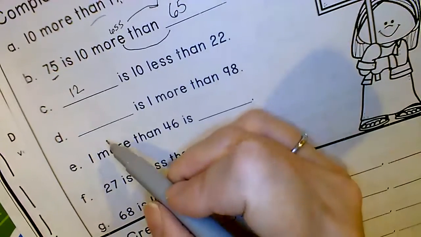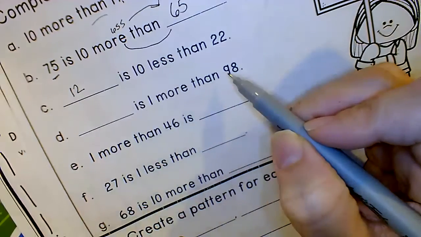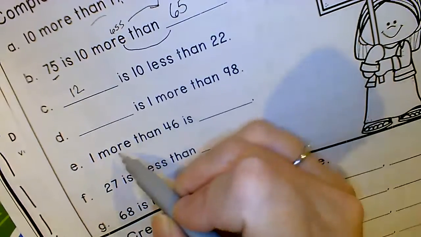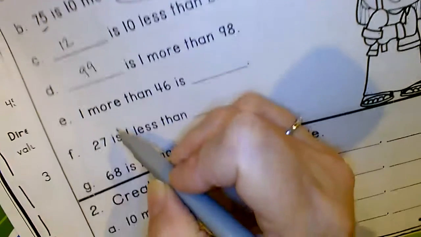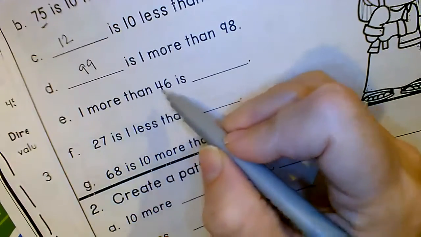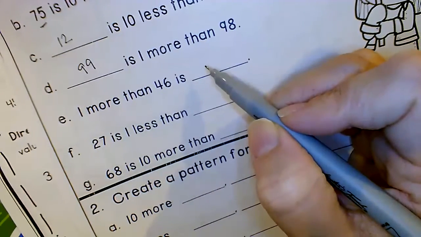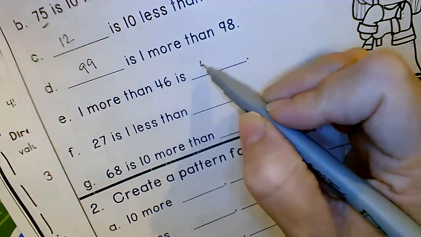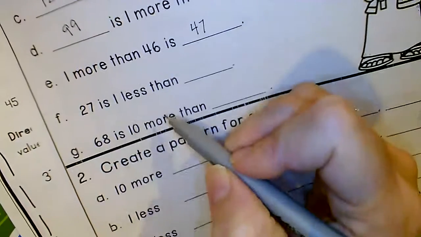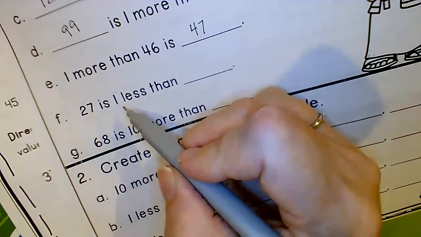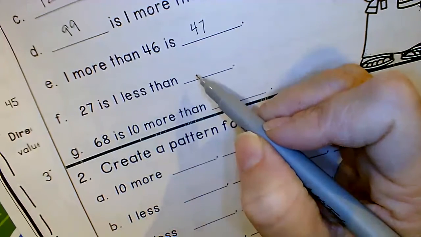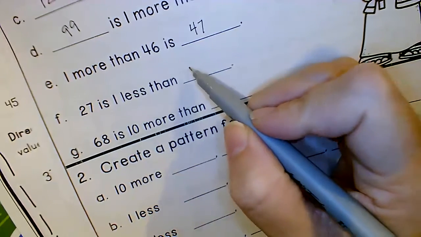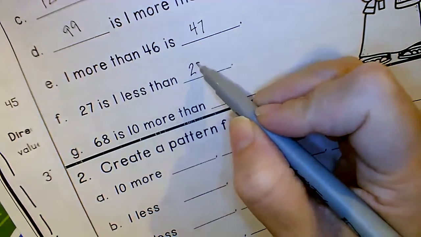Yes, it does. Blank is 1 more than 98. What is 1 more than 98? Yep, 99. 1 more than 46 is what? What comes after 46? Yep, 47. 27 is 1 less than what? 27 is 1 less. 28.